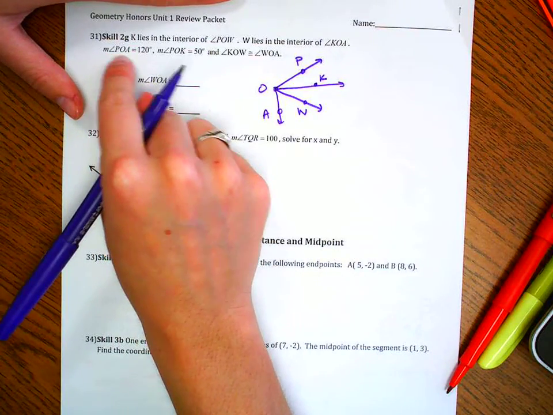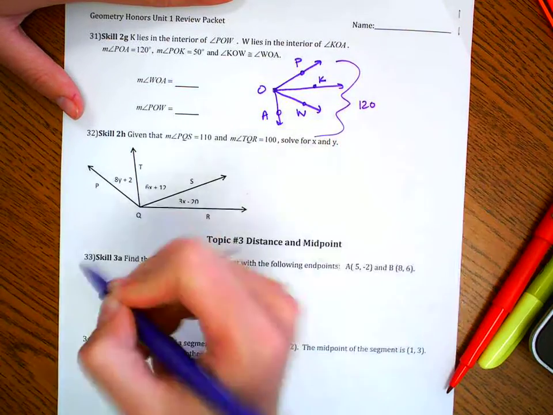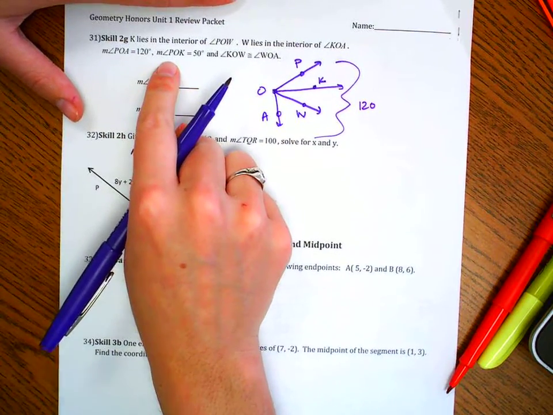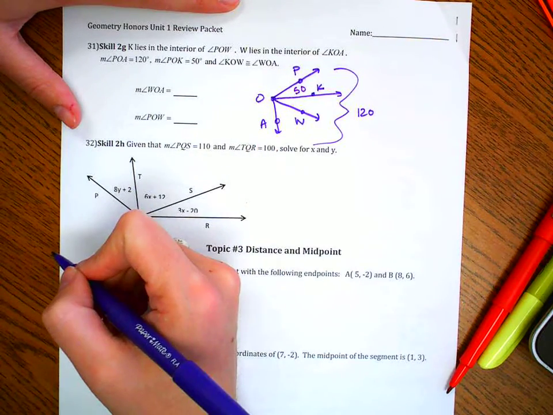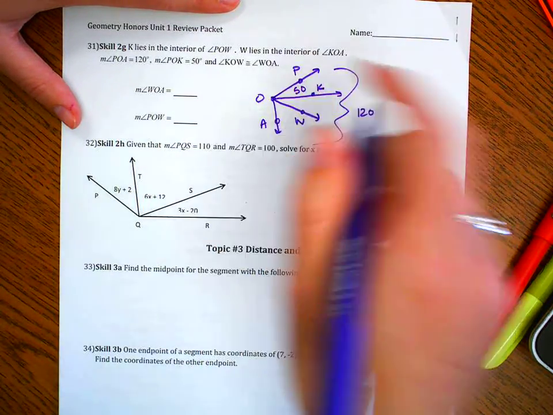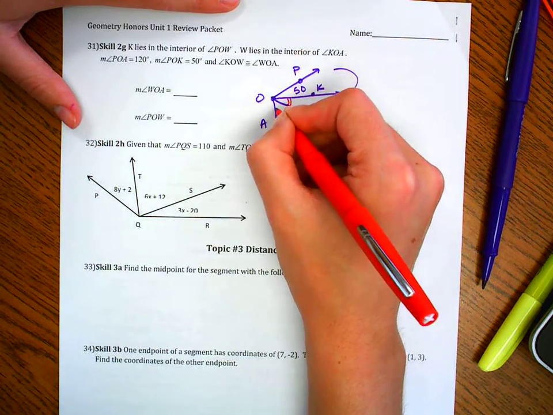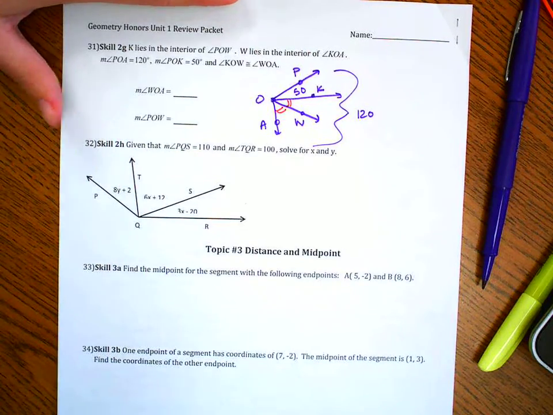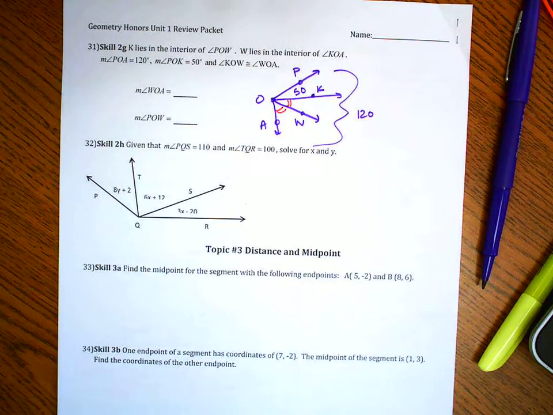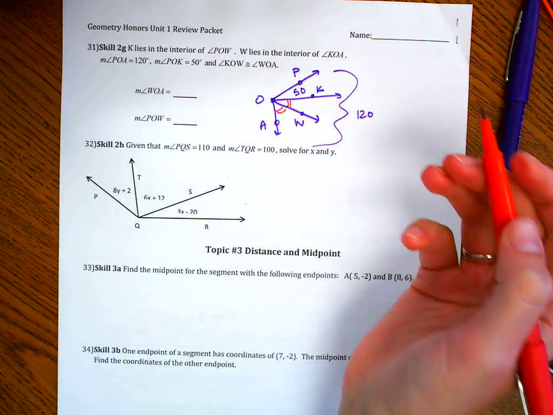The measure of angle POA is 120, so this whole thing is 120. The measure of angle POK is 50. Well, POK is right here. And we know that KOW is congruent to WOA. This angle here and this angle here are the same size. Well, it doesn't look like we have enough information to solve this because we know that this plus this equals this. But this is what we can do.